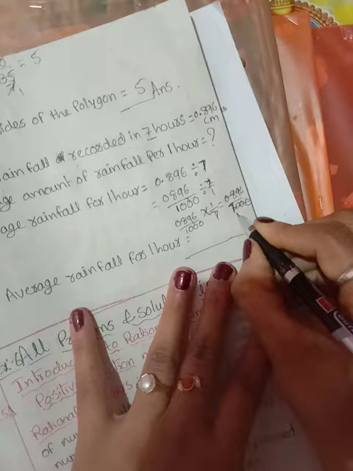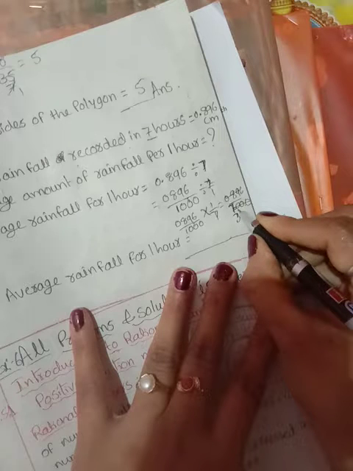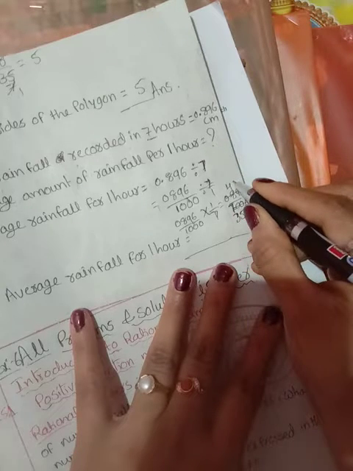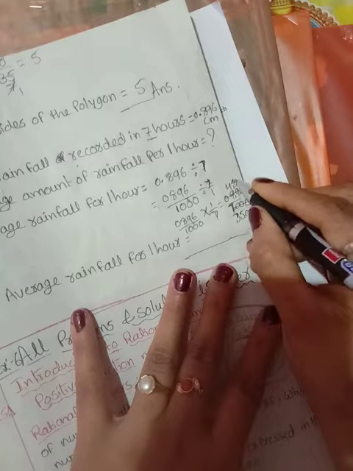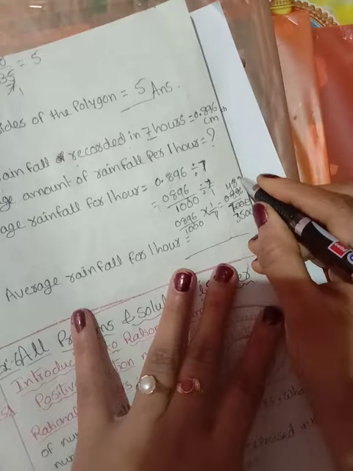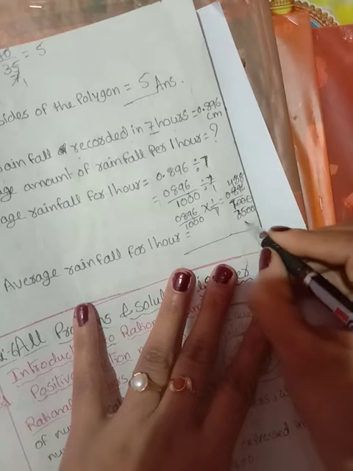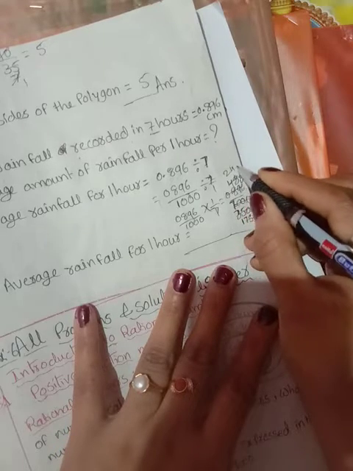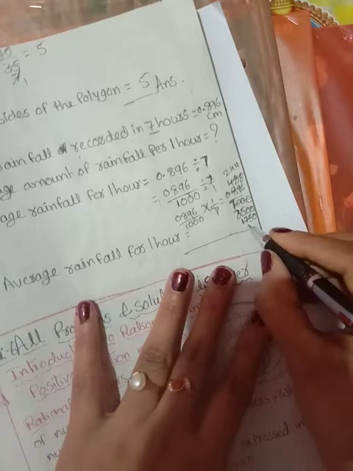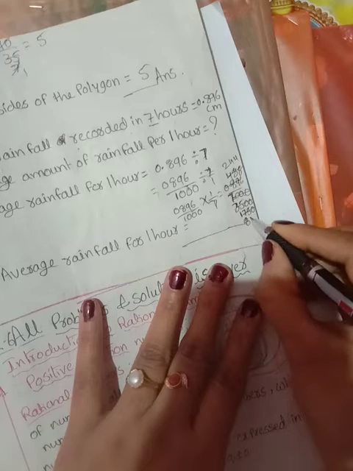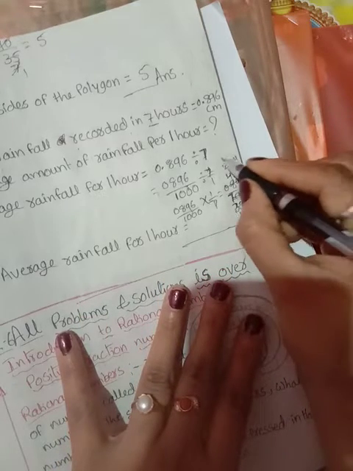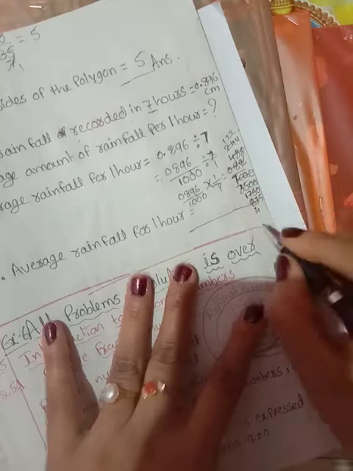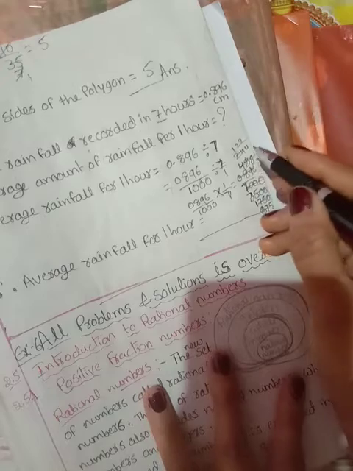Using the 2 table: 2 threes are 6, 2 fives are 10, 2 fours are 8, 2 eights are 16, 2 sevens are 14, 2 fives are 10, 2 ones are 2, and so on.